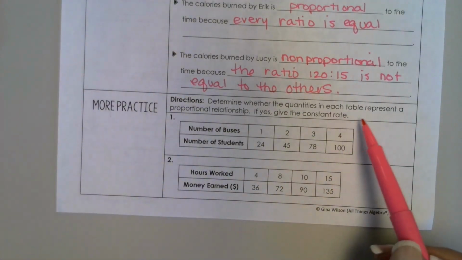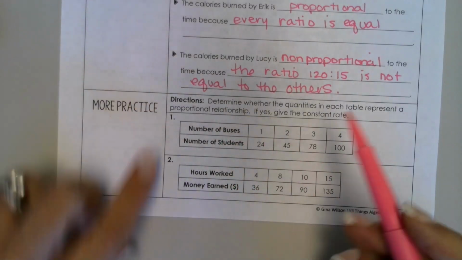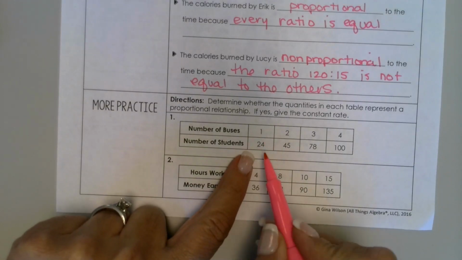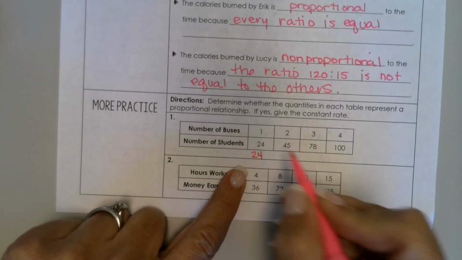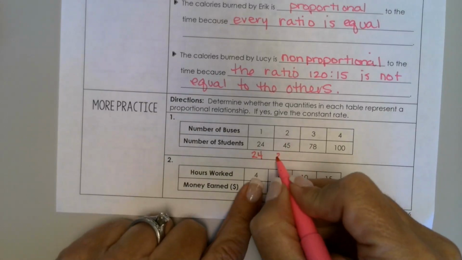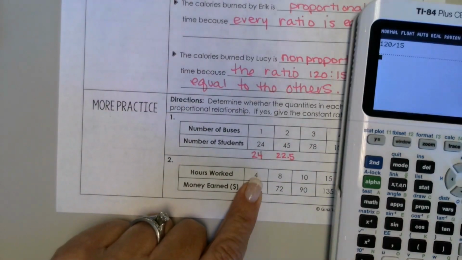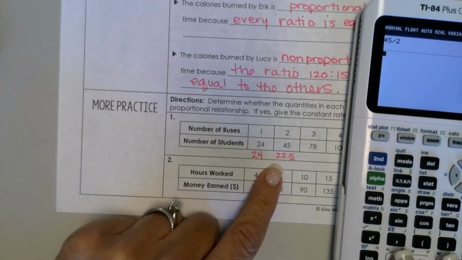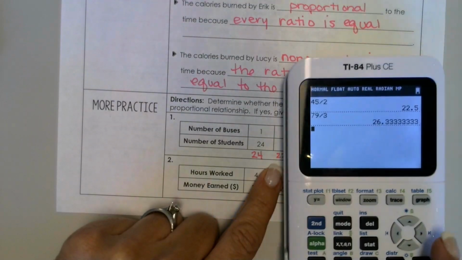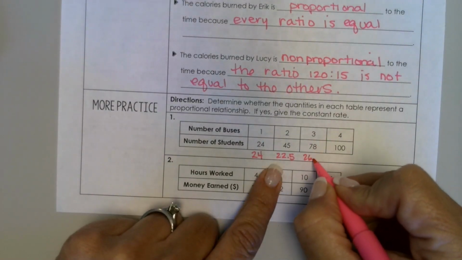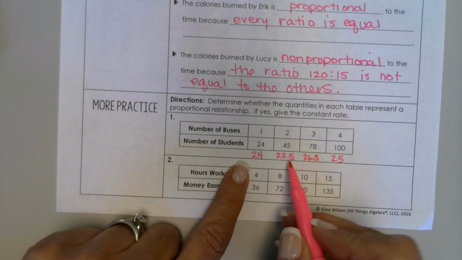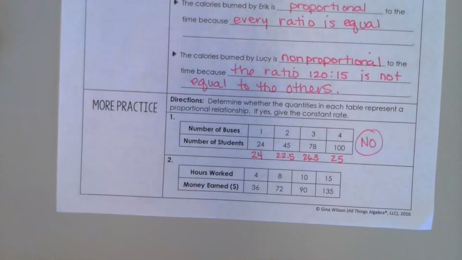It says determine whether the quantities in each table represent a proportional relationship. I have the number of students per bus. Well, this is easy. 24 divided by 1 is 24. 45 divided by 2 is 22.5. If you don't know that, you put it in your calculator. 78 divided by 3 is 26.33, and 100 divided by 4 is 24. These numbers are all different, so no, this is not a proportional relationship. Okay, so that doesn't work.